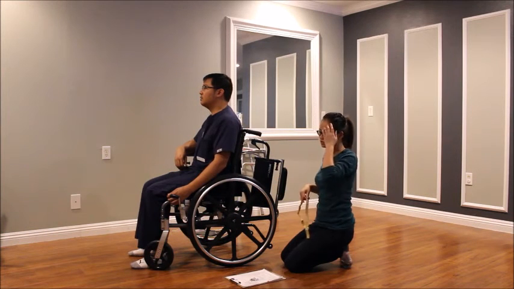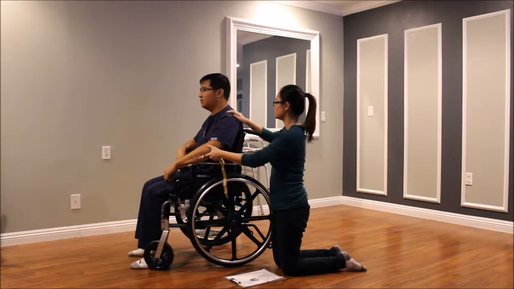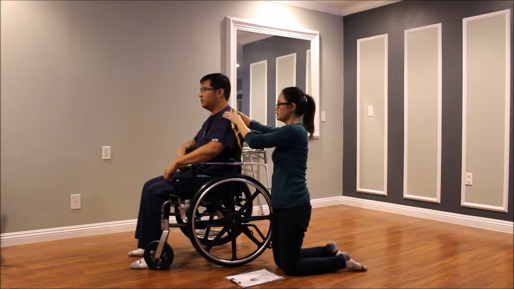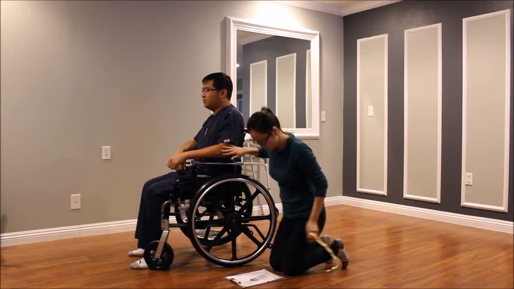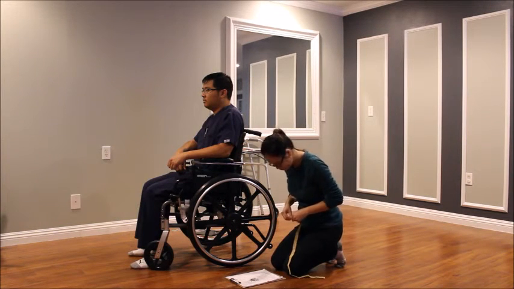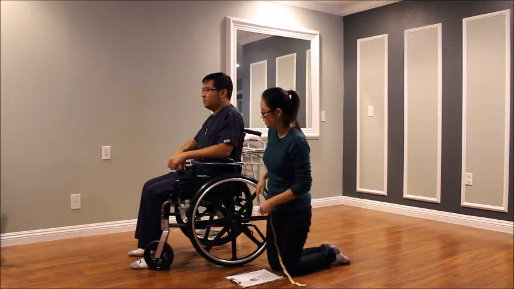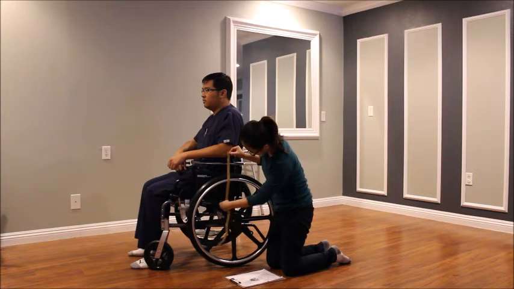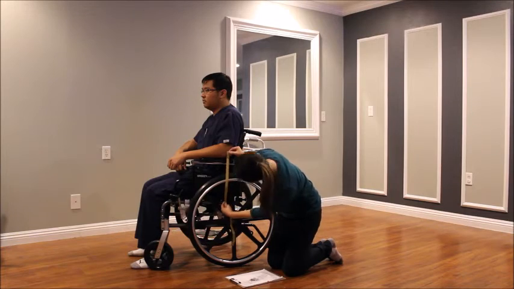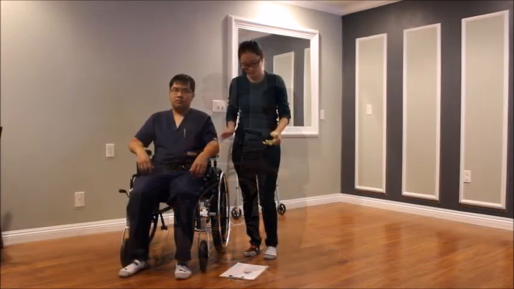And the next one that we'll look at is arm height. So you have the patient's shoulders all neutral, and you have them bent. And what you do is you measure from the bent elbow here down to the cushion seating. And that's about 12 inches.